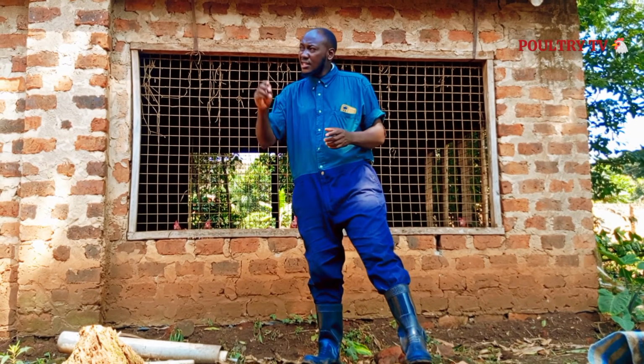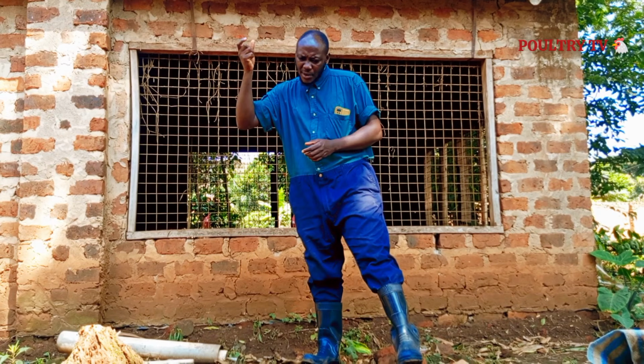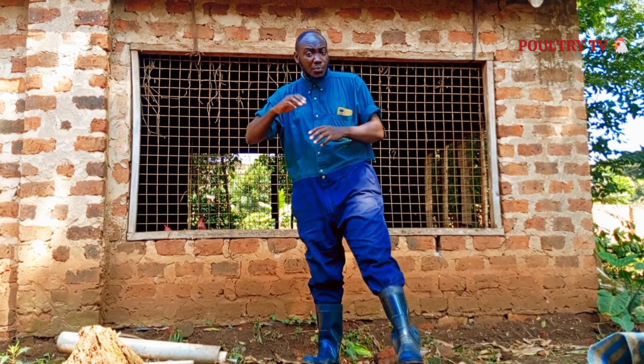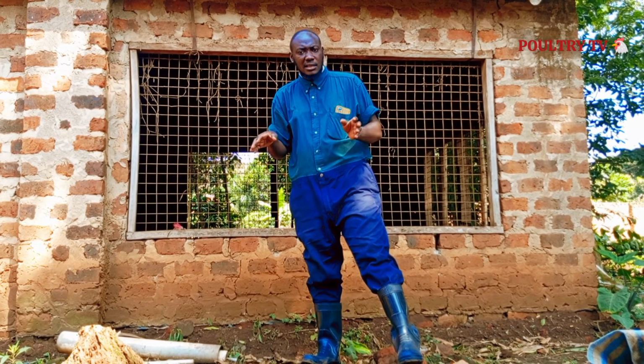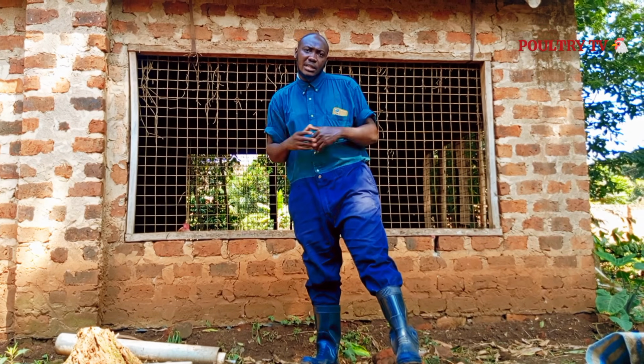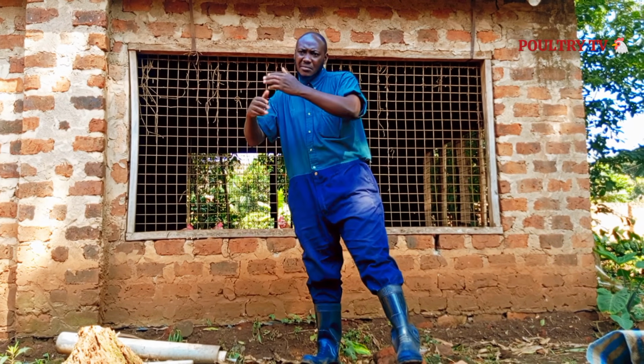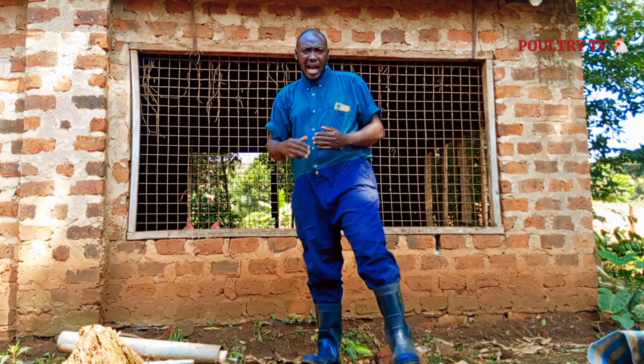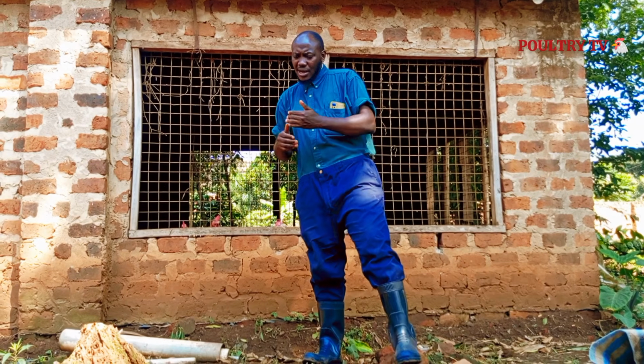People are using these infrared bulbs. With infrared, they don't put charcoal, not anything, not even gas, and it's working absolutely. I think my next brooder, which is soon coming, I'm going to try it out and see.